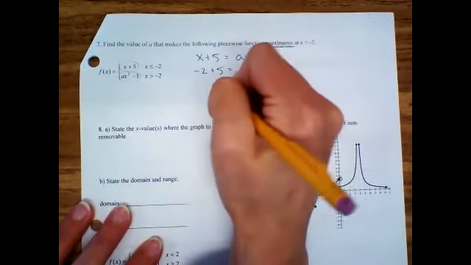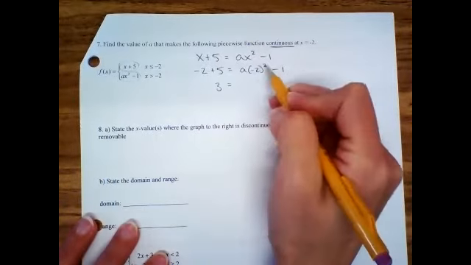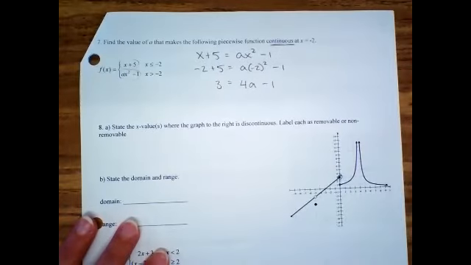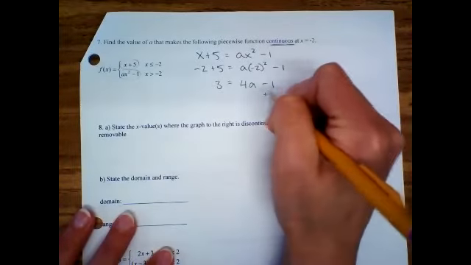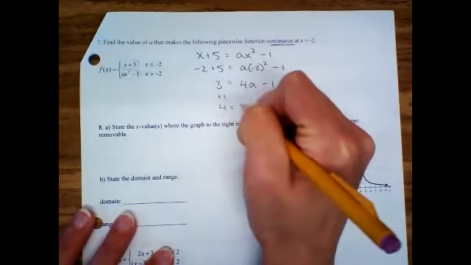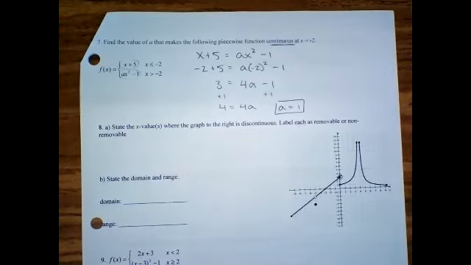So -2 plus 5 would give you 3. -2 squared is 4. So I'm just going to write that as 4a. And then we're down to kind of an algebra 1 problem. We'll add over the 1, divide by 4, you get a equals 1. Are we okay there? Okay. Set them equal, plug in whatever value it is that you're trying to make it continuous at.